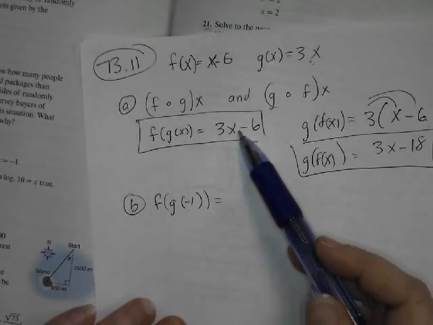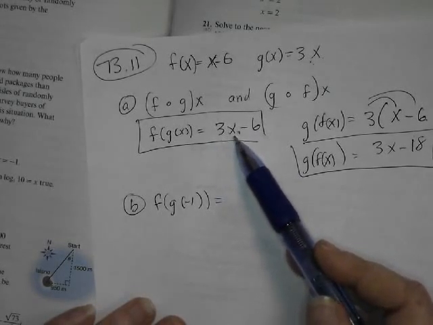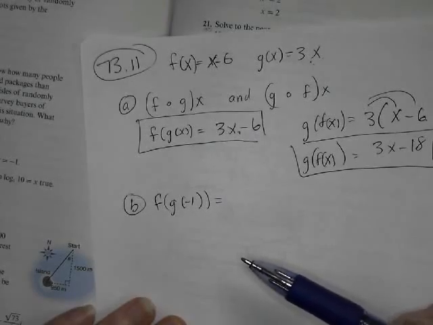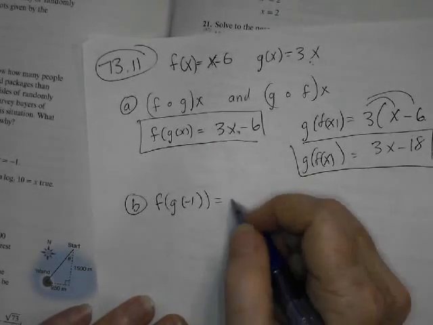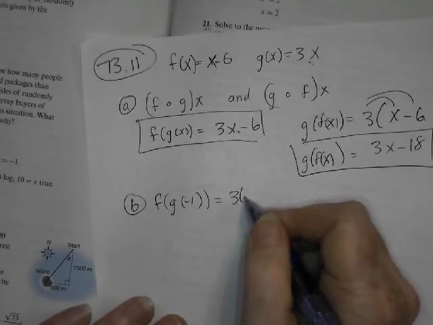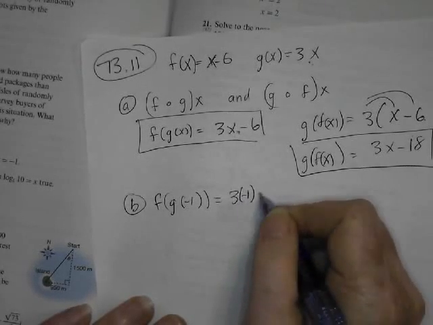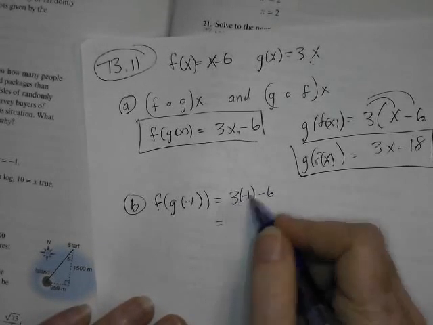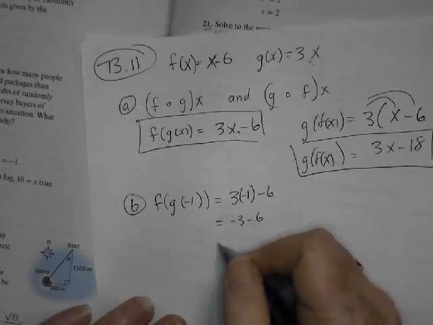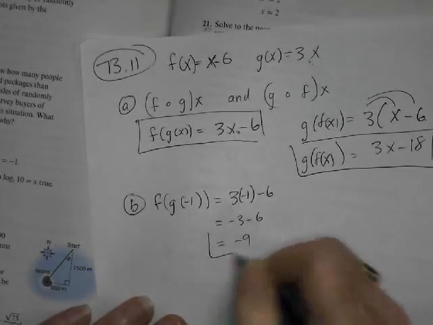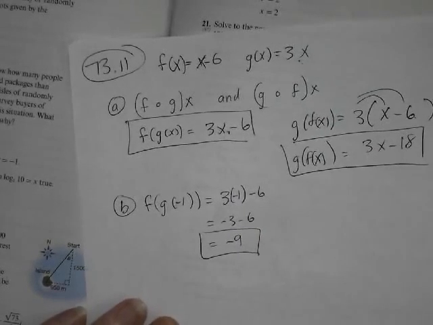Just plug the -1 in there. So 3 times -1 is -3 minus 6. So that's going to be -3 minus 6. That's going to be -9. Okay, that's f of g of -1.